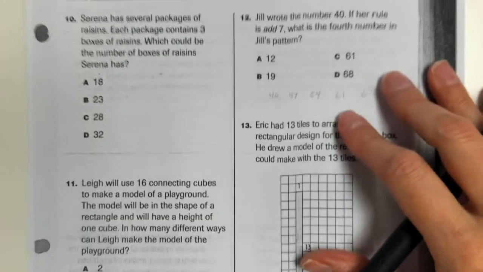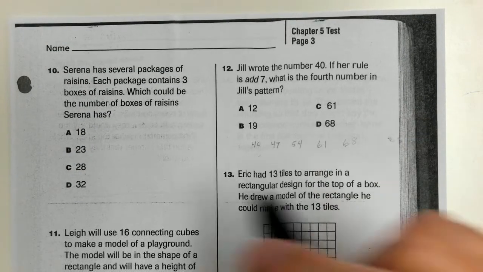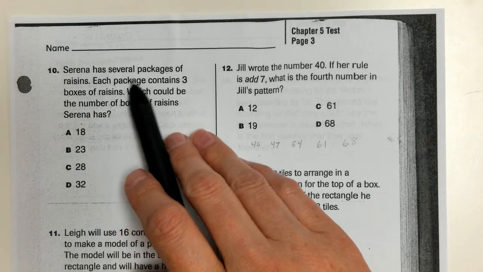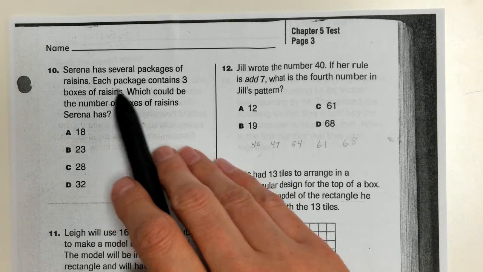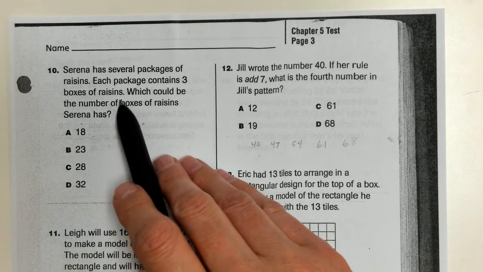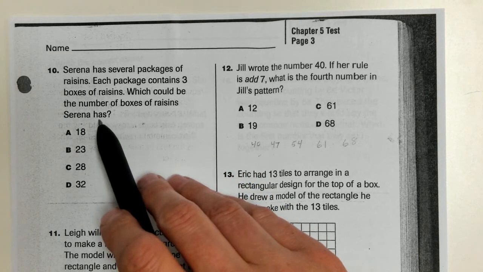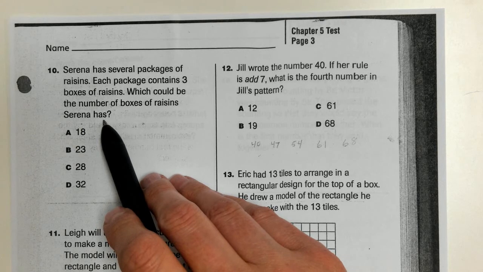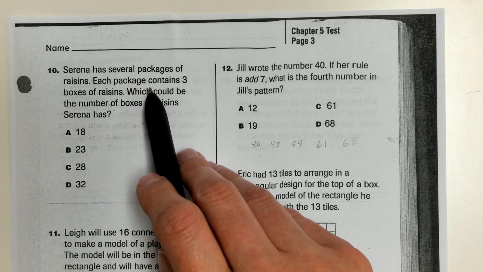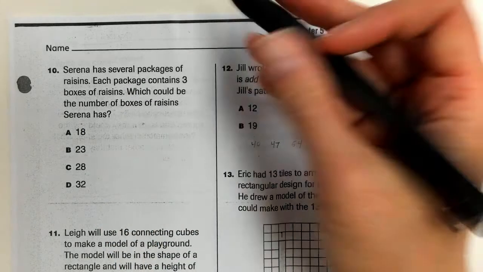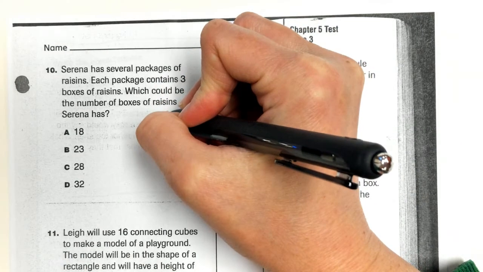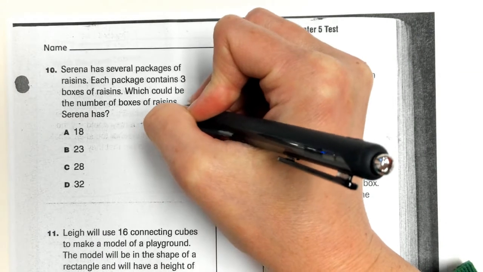All right, let's go to number 10. Serena has several packages of raisins. Each package contains 3 boxes of raisins. Which could be the number of boxes of raisins Serena has? So this question is asking about multiples of 3.